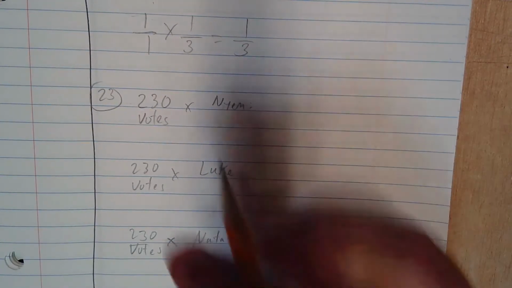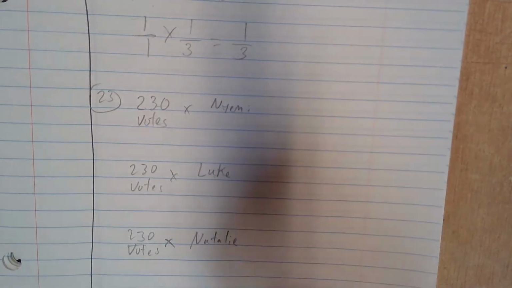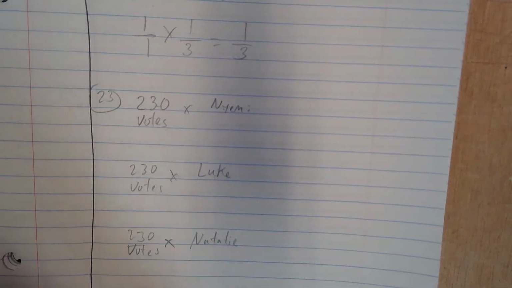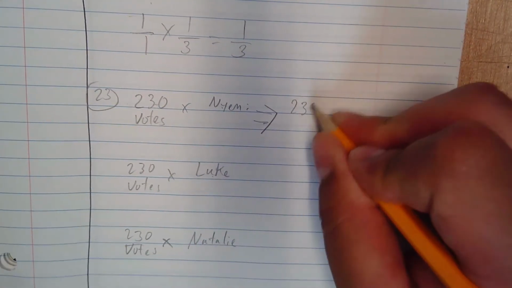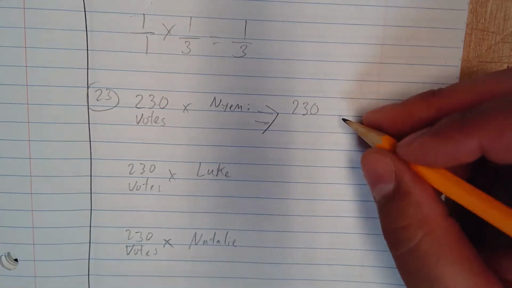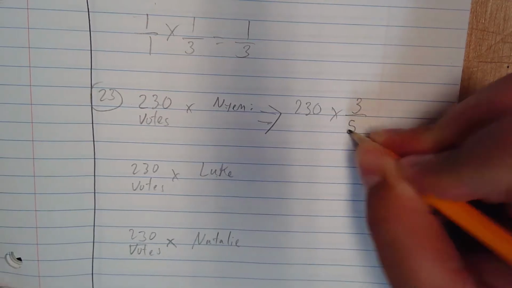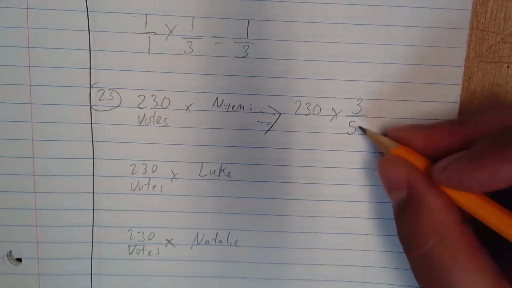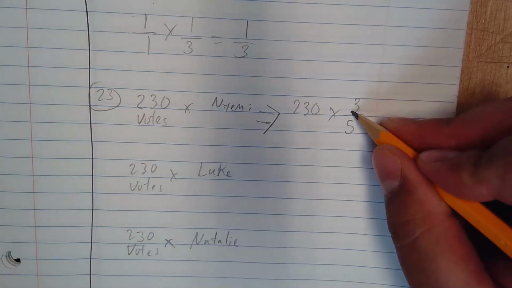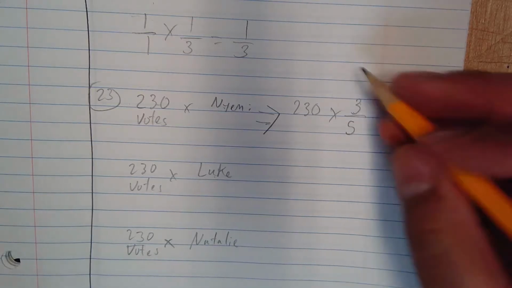Okay? You have 230 votes. Those votes got split up between these 3 people. Okay? So I'm going to show you the math for just a moment. So out of 230 votes, according to the table, Naomi got 3/5 of the vote. So for every 5 votes, think of it, 3 of them went to Naomi. For every 5 votes, 3 of them went to Naomi, right? Okay.